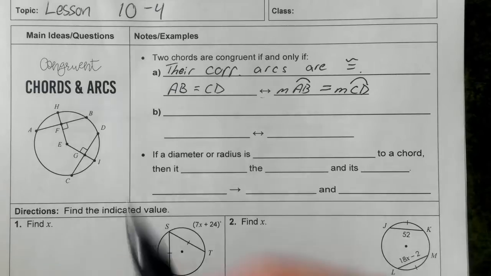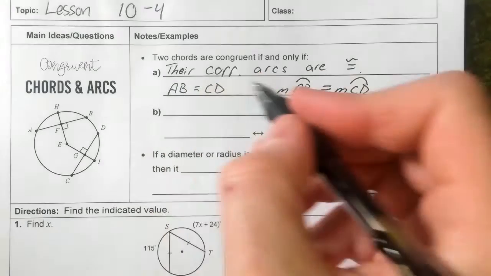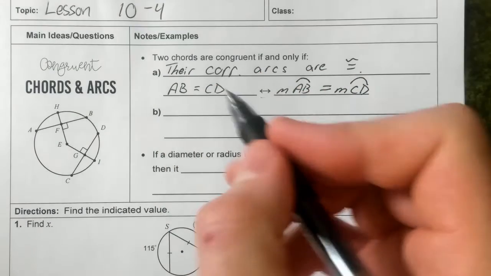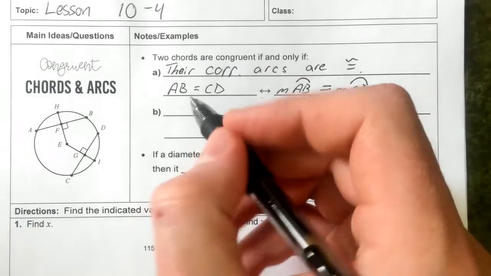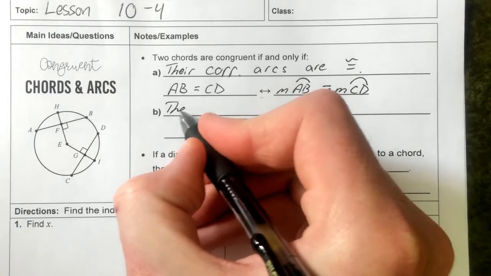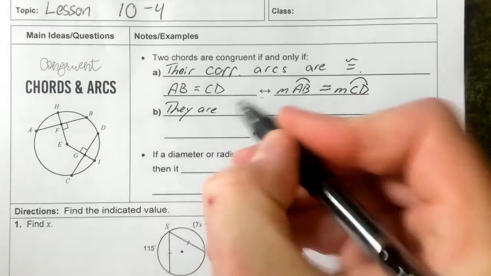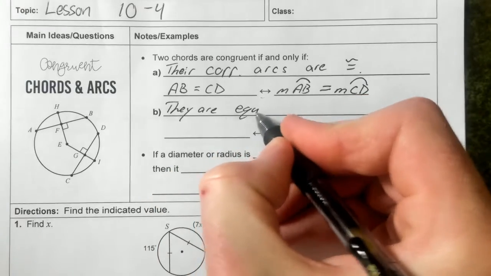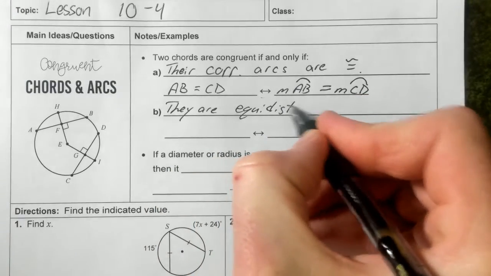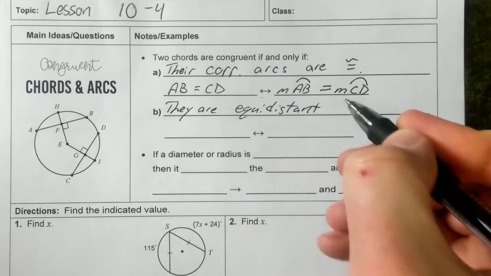The other thing that we know about two chords is that they're congruent if and only if they are equidistant from the center.